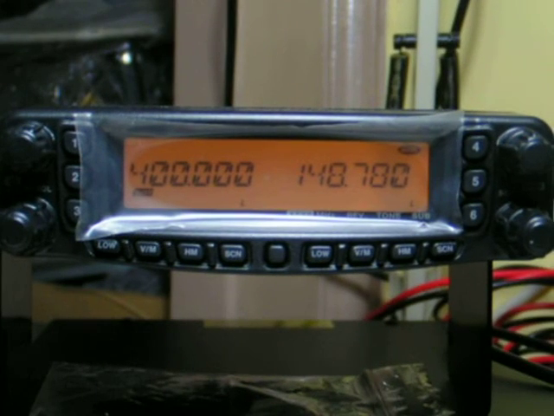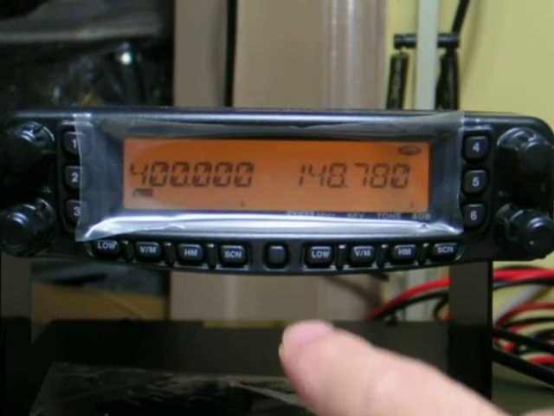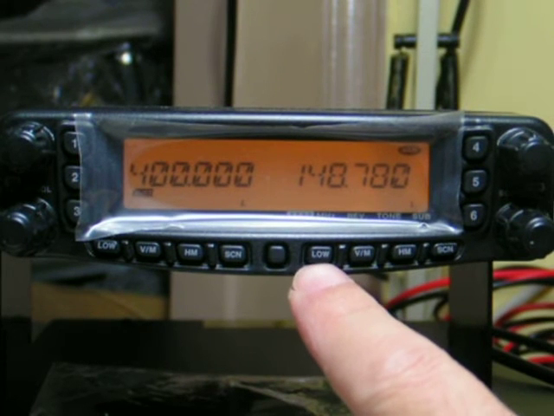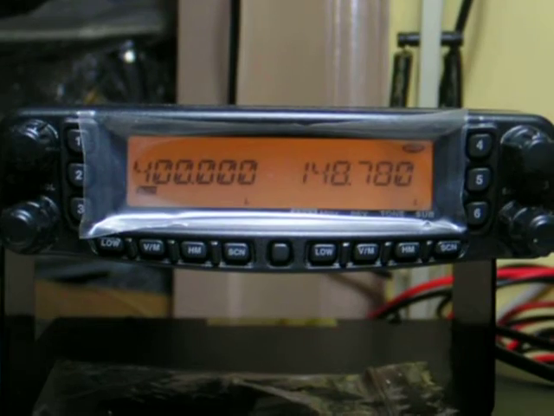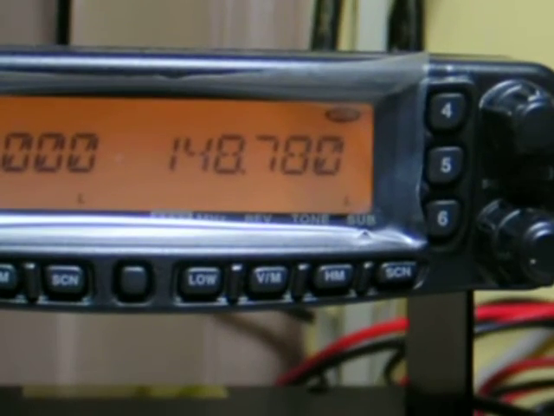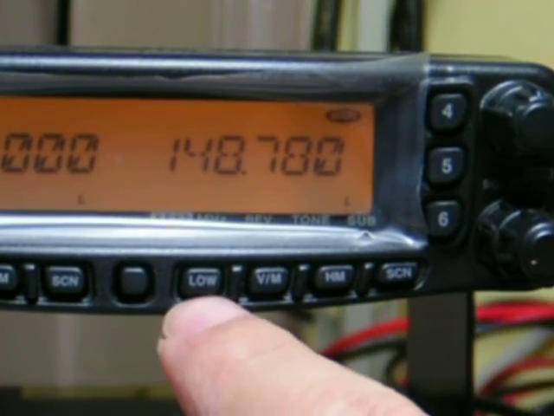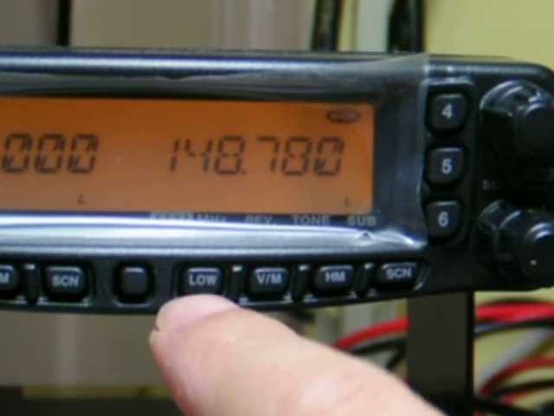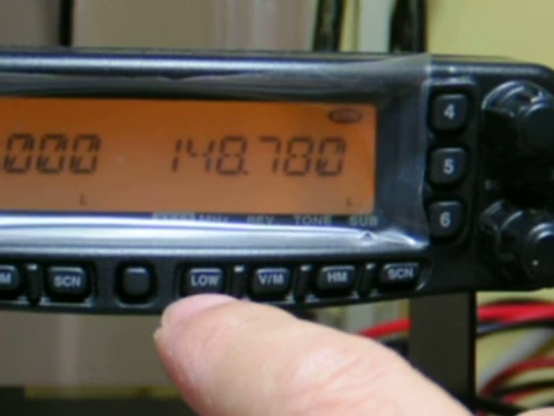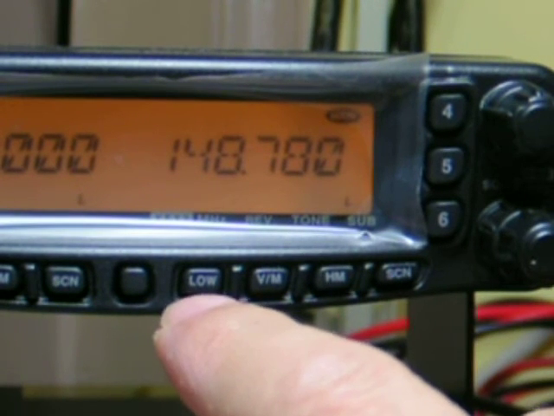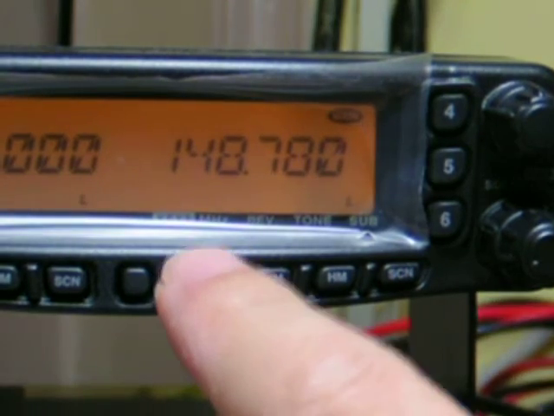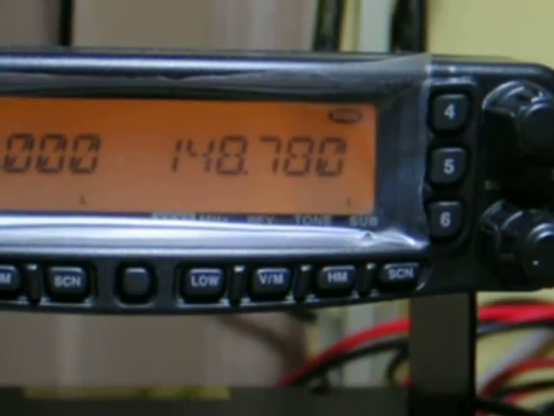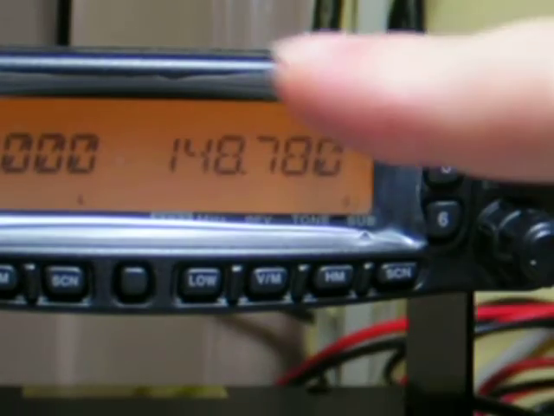So let's see how you can change the power level. The power level changes by actually pressing the low button here. The low button, let's zoom in again. It says low here. You have 4 different power levels that you can set on this Yaesu. Every time you press this, you switch upwards and then goes down again, so it actually loops around the available modes.